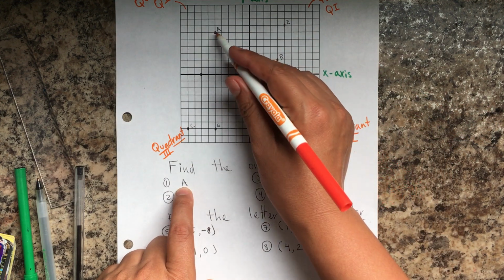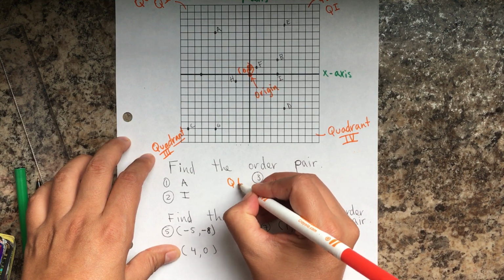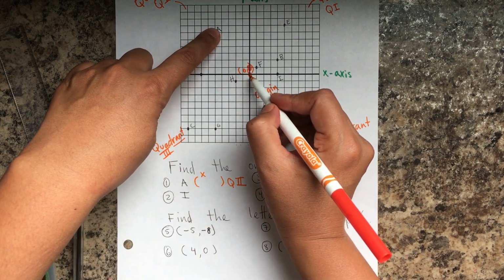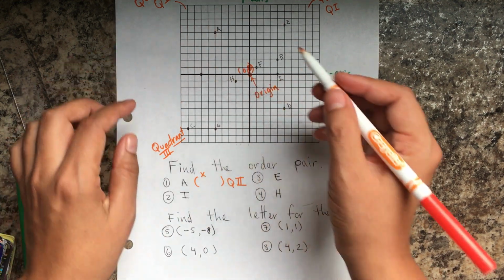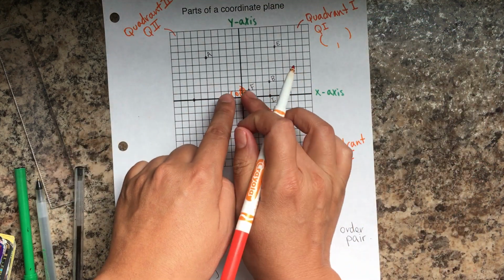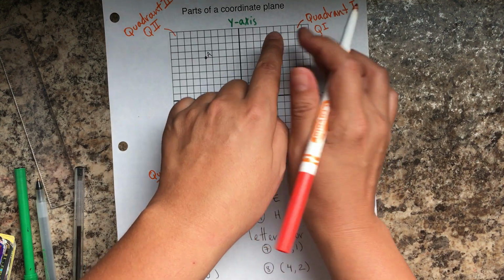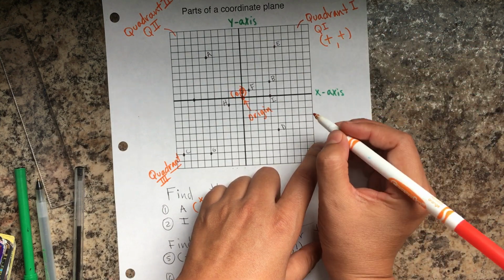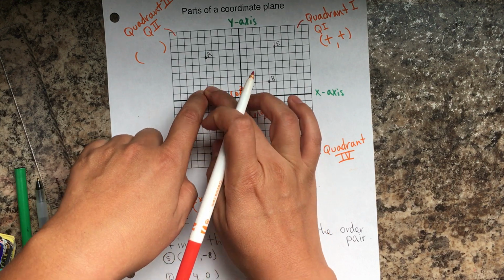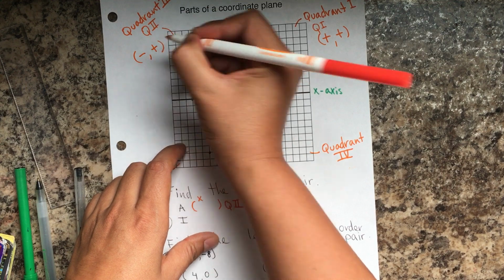So we can say that for point A, it's in quadrant 2, right? I can just put that in here, quadrant 2. And I should say before we start, quadrant 1 will always be positive, positive, because you go to the right, and y is going to be positive. Quadrant 2 will always be, since you go to the left and up, negative, positive.